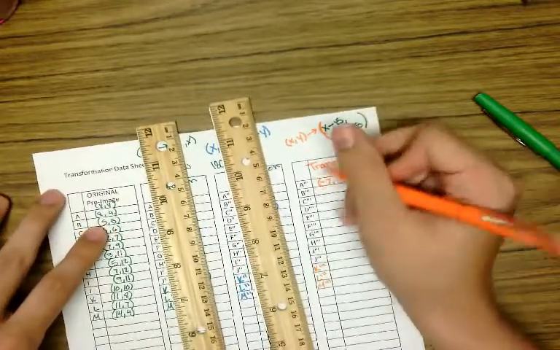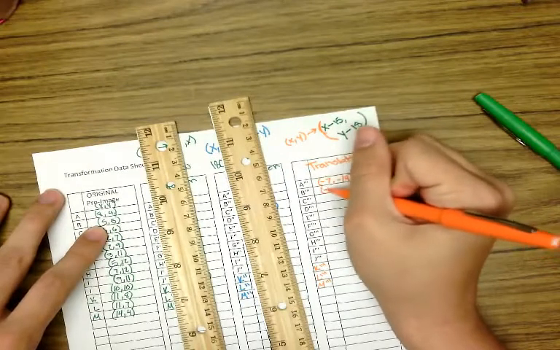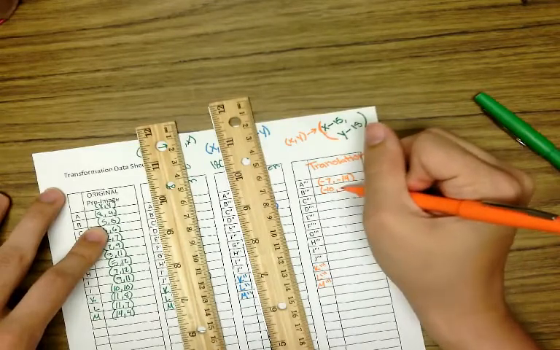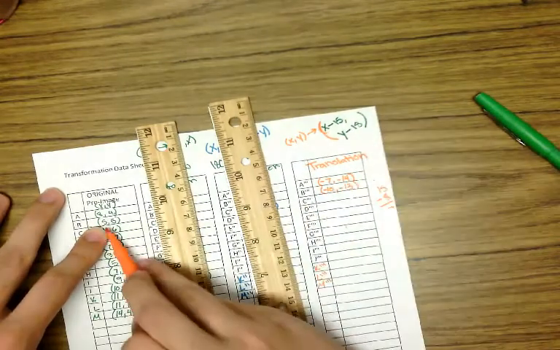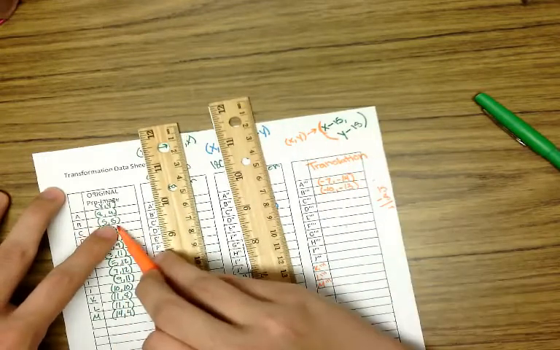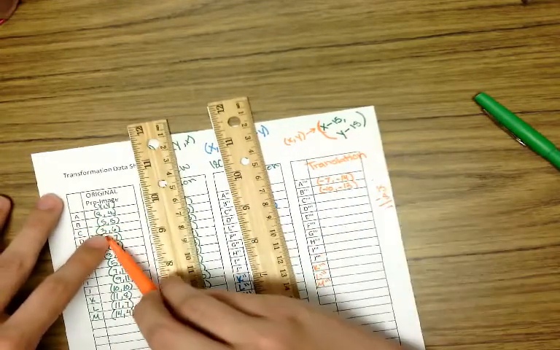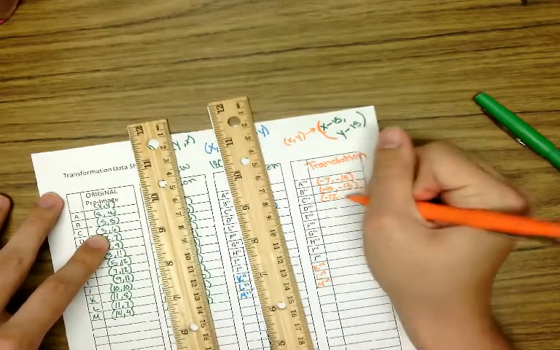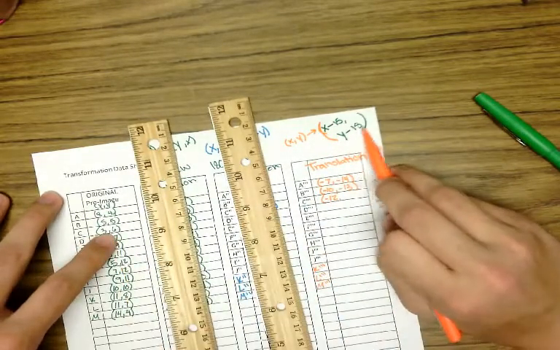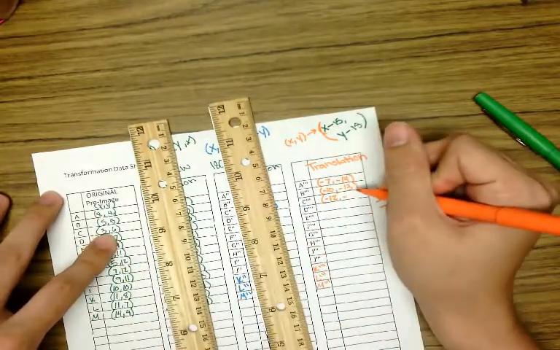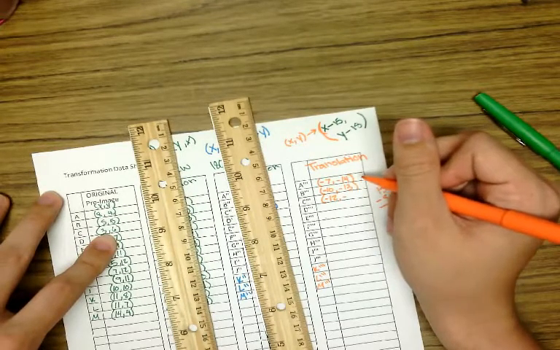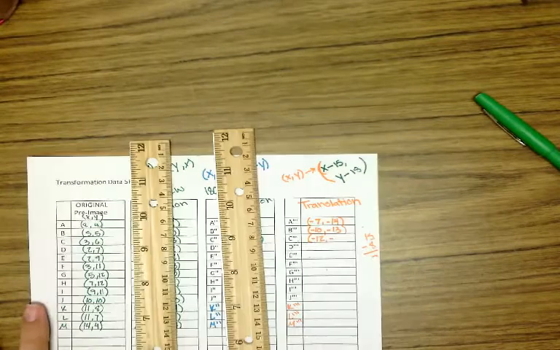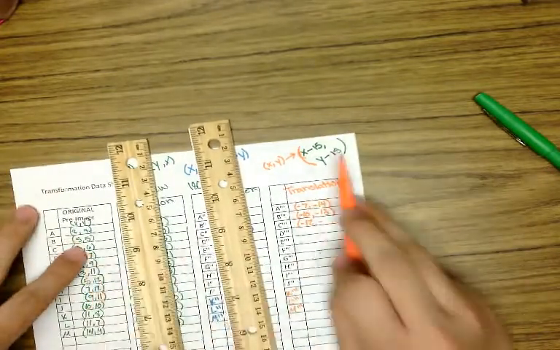Point B will be at negative 10, comma, negative 13. I'm subtracting 15 from my x value, and I'm subtracting 18 from my y value. Our x value here is 3, so 3 minus 15 is negative 12, and 6 minus 18 will also be negative 12.